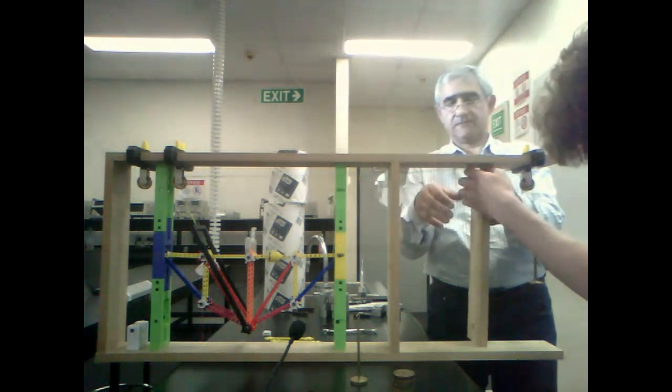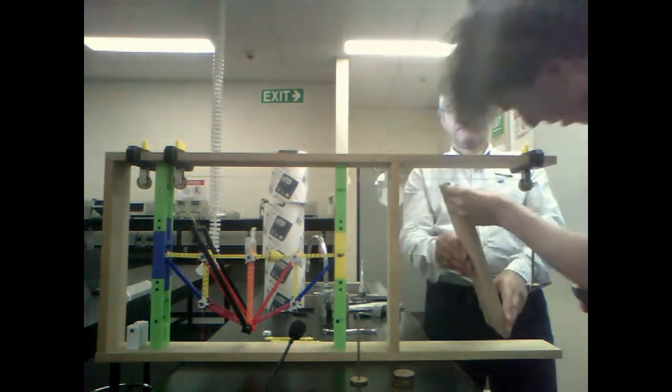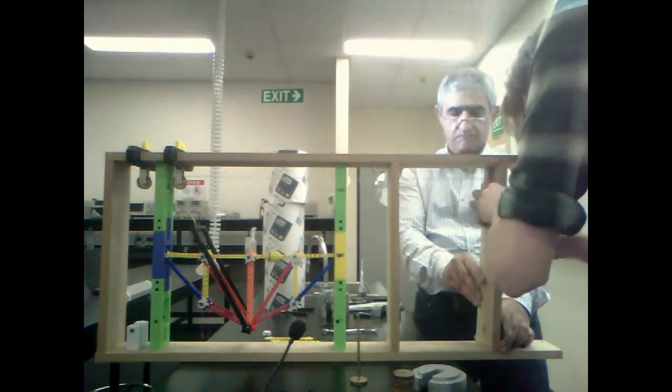When you apply load, this is one. Because this was bending. Yeah. Okay.